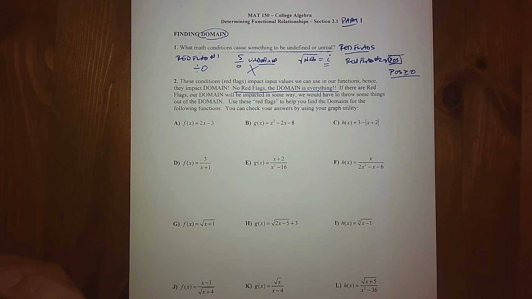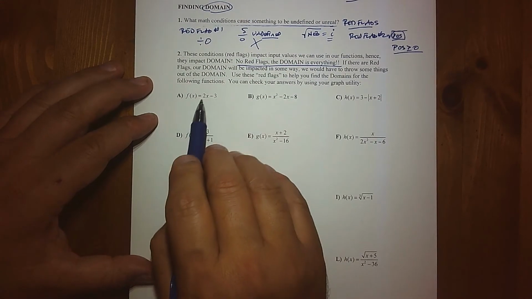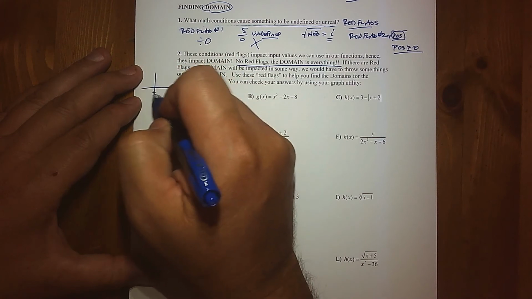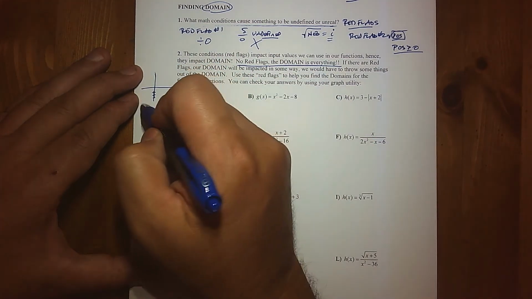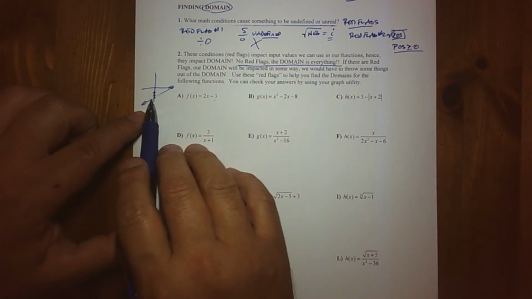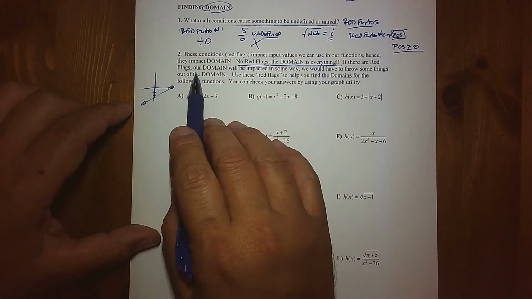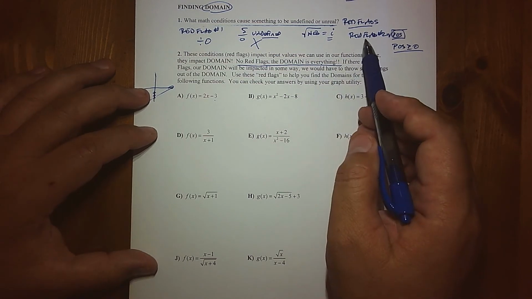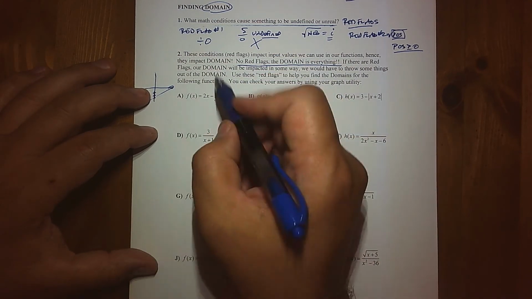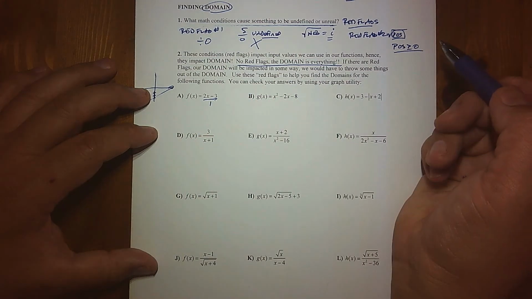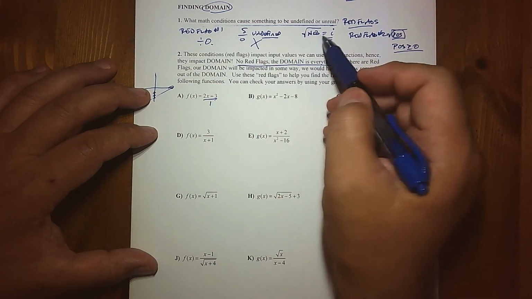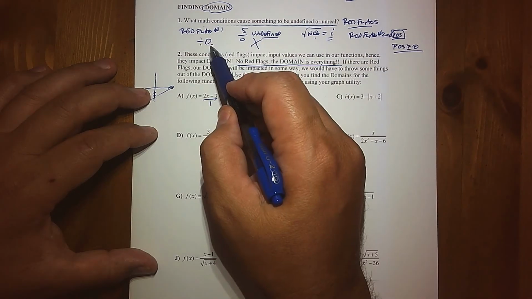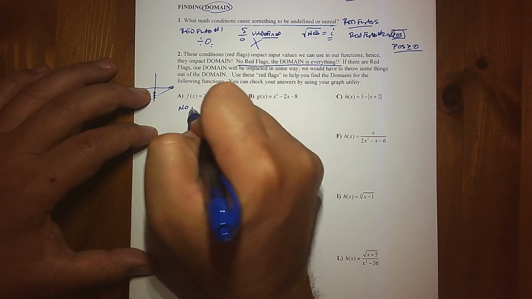So looking at the first one, we have a nice linear function. So again, I think you guys know that this has -3 and then a slope of 2. So just visually looking at it, we can see that it goes on forever and ever. So all x values are going to create an output. So I'm kind of using a graph there. But using what I told you, there's no red flags, right? The denominator is always equal to 1, so there's no division by 0. And I don't see any square roots. So no square roots, no division by 0, so no red flags.